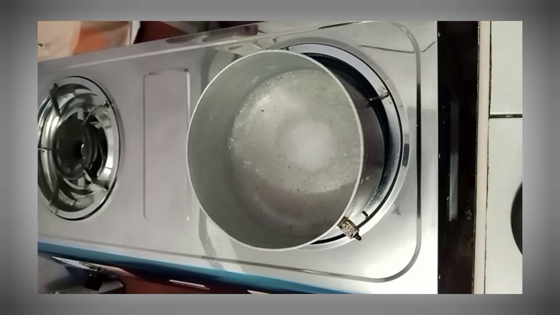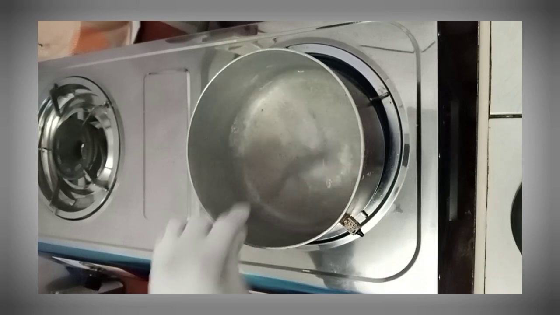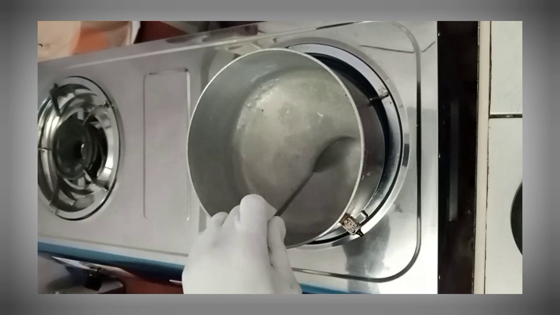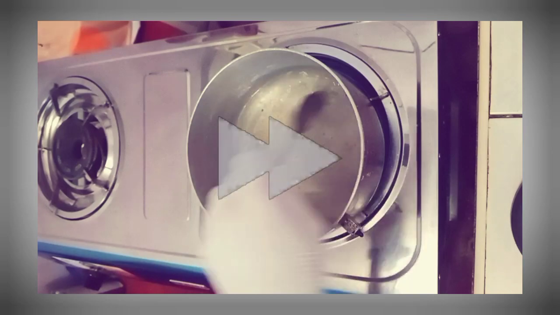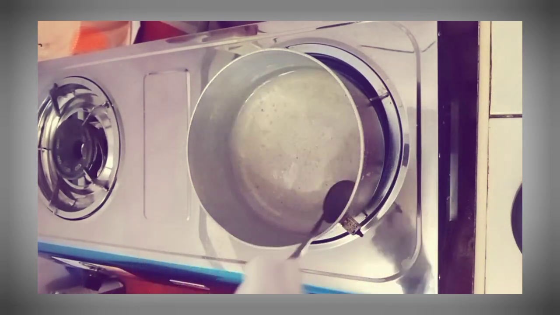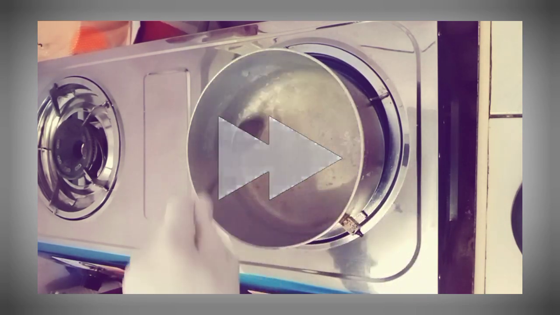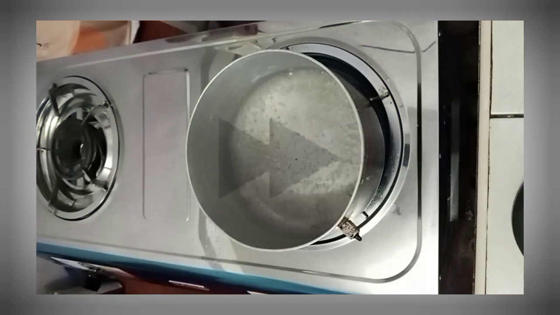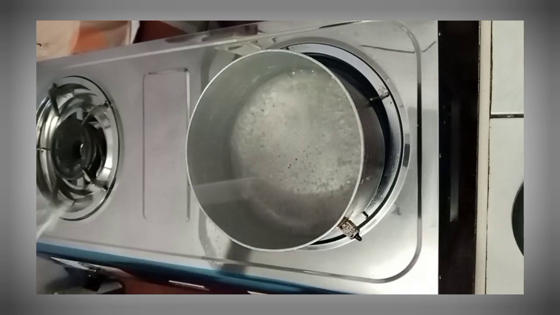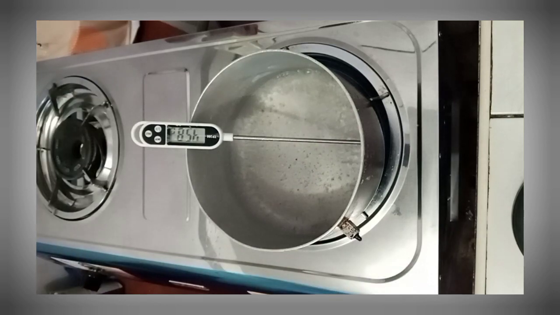And then make sure to stir it and also let it boil gently. Then after we stir it properly, the next thing we need to do is measure it. So same process lang like sa first step.